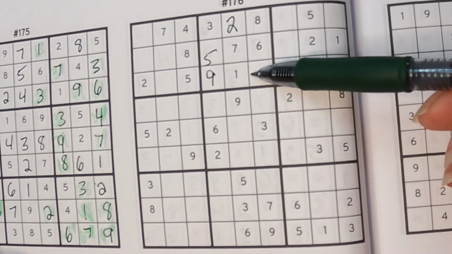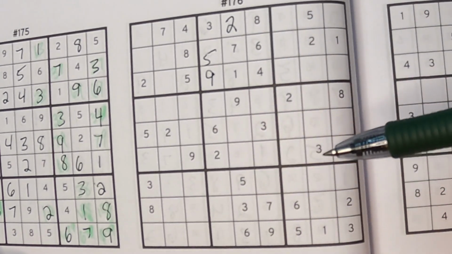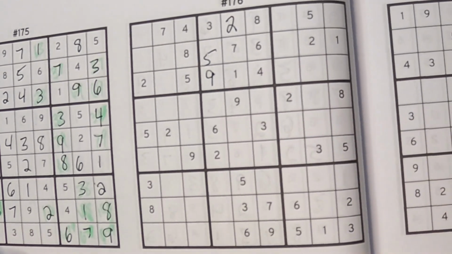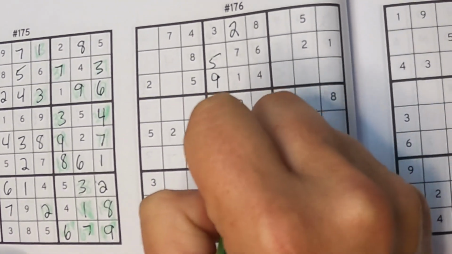If we look at this column, we're missing 4 and 8. And I don't see any help. So 4, 8, 4, 8.